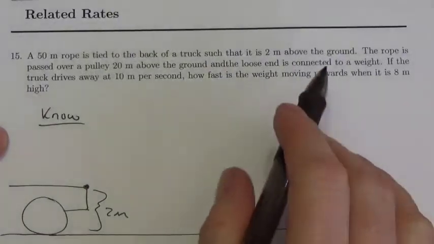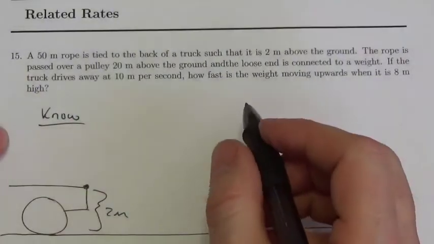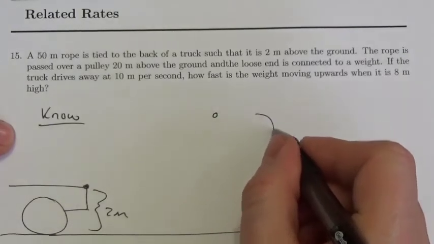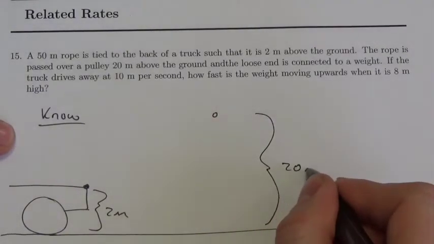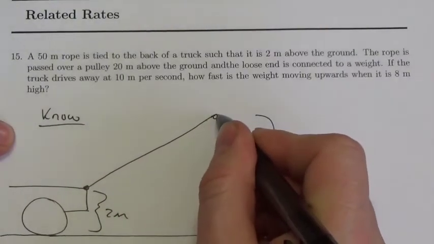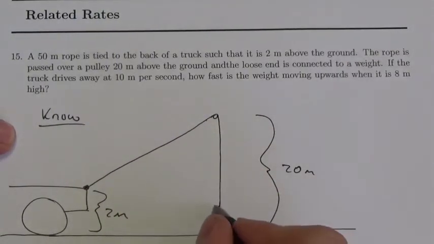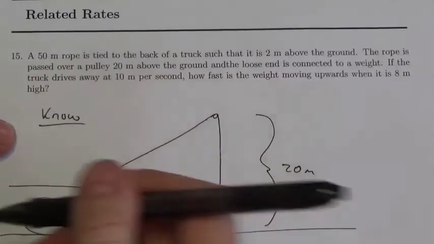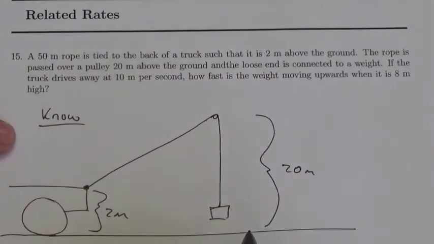Now, we're told that the rope is passed over a pulley that's 20 meters above the ground. So here's our pulley, and this is going to be 20 meters. So our rope goes up over the pulley and comes down to a weight. Now, the truck is going to drive away at 10 meters per second.